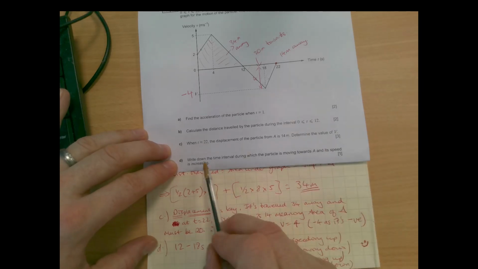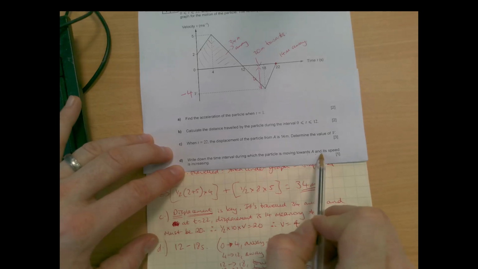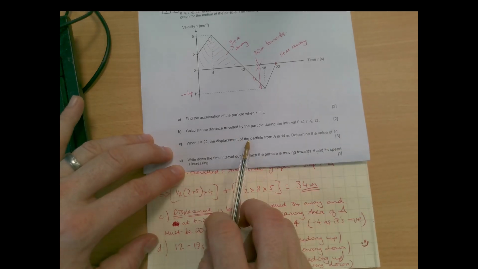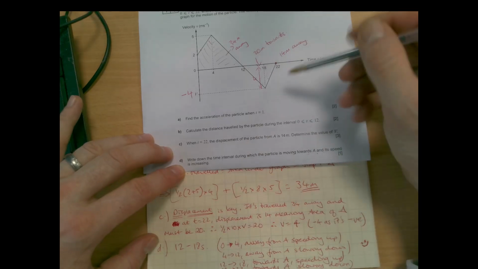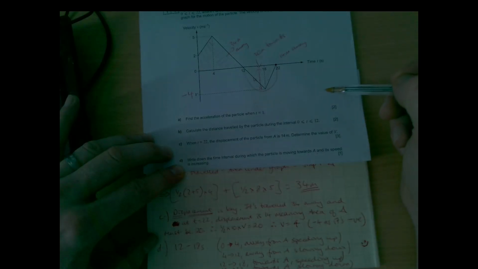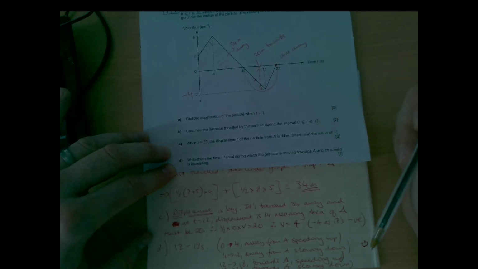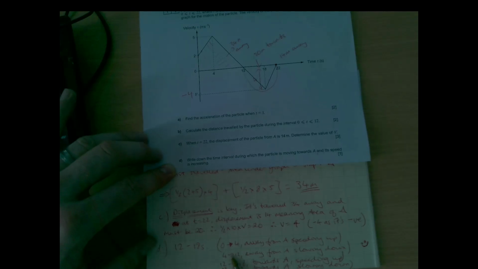And then finally, write down the time interval in which it's moving towards A and speed is increasing. So the only time it's moving towards A is between 12 and 22. And the point between here where the speed is increasing is between 12 and 18. This bit here, look, the speed is decreasing. And just in case you want to think about it a bit more, I've written them all down there.